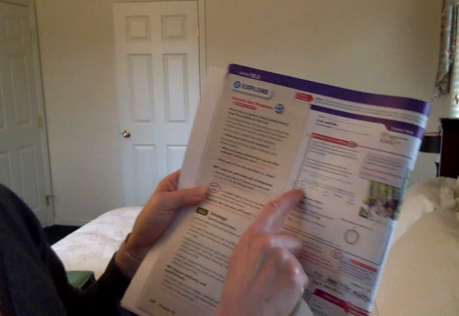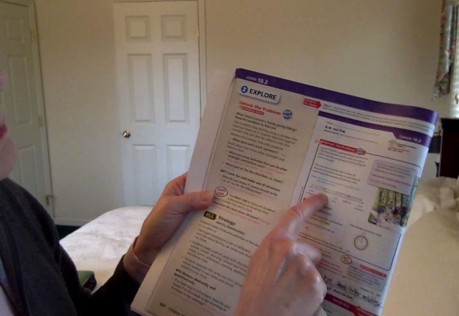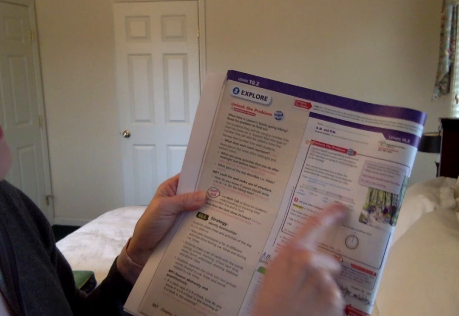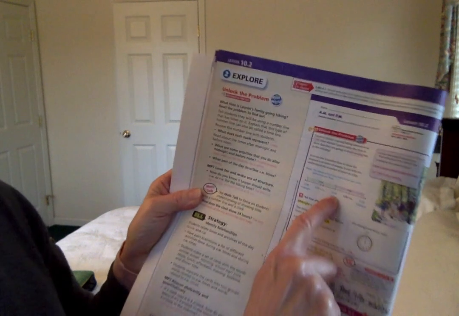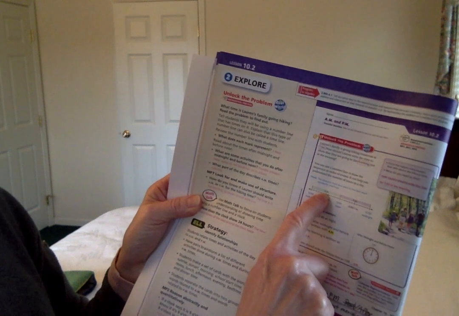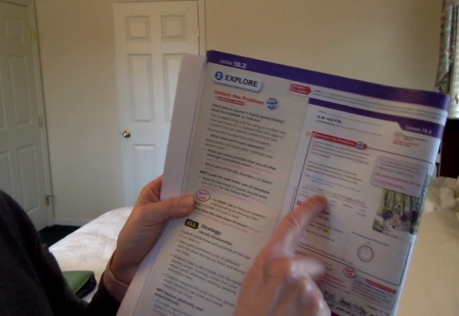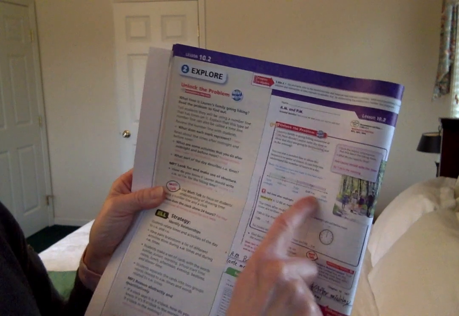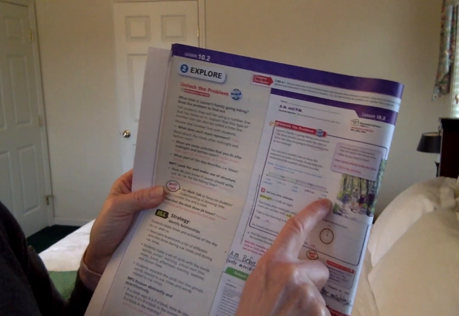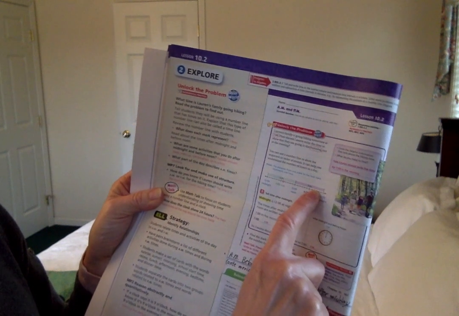There's also a number line there that you can see, and you can see that we go from midnight till noon till midnight. So anything between midnight and noon is AM. Here's 7 a.m. Anything afternoon until midnight is PM.